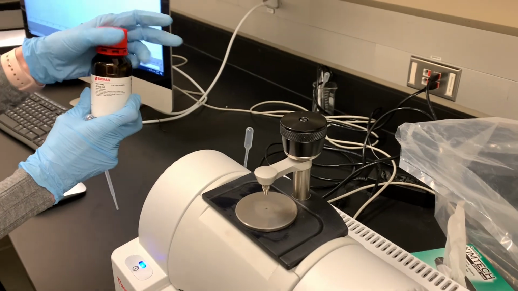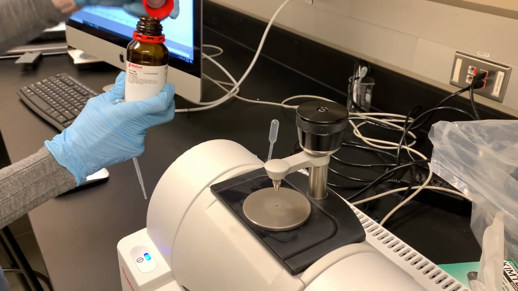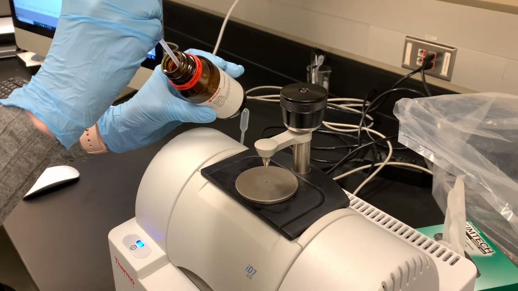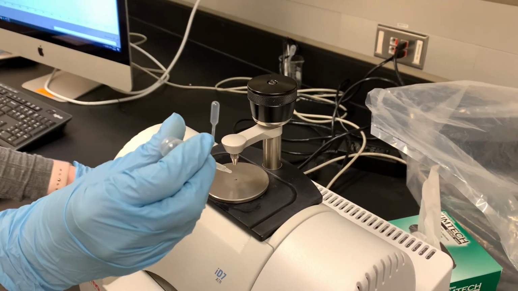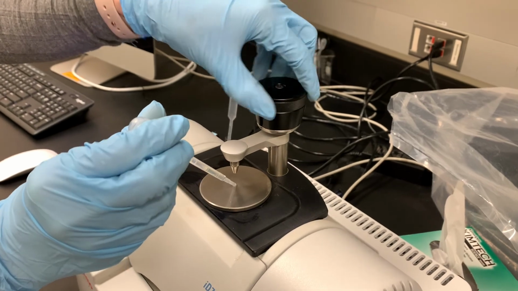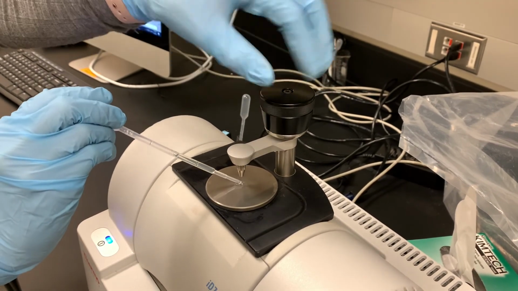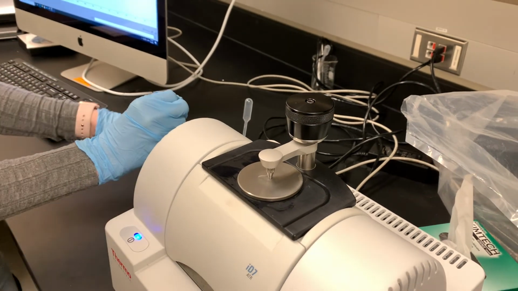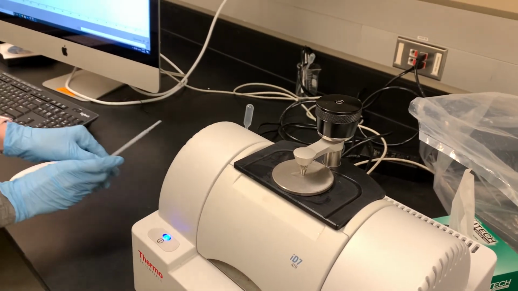For this experiment, instead of taking the IR spectrum of our product, we're actually going to take the spectrum of anise oil, our reactant. This is a really strong black licorice-y smelling liquid. It's pretty unpleasant if you don't like the smell of black licorice, which I don't.